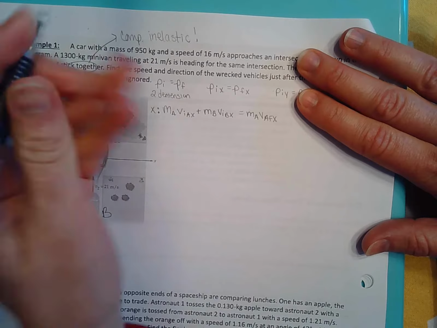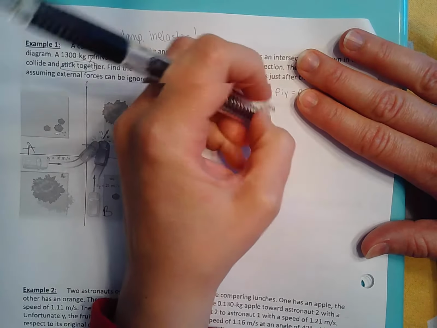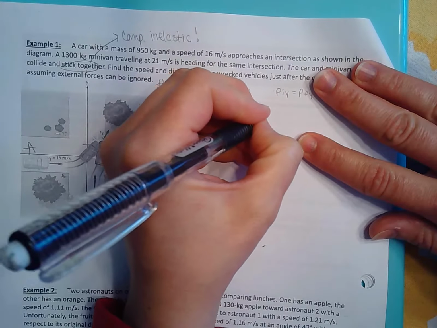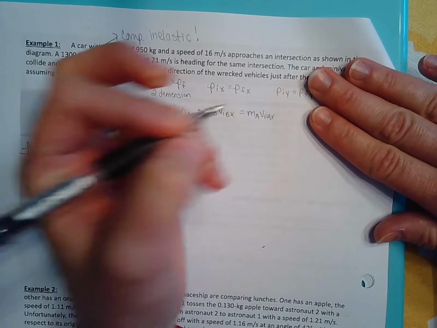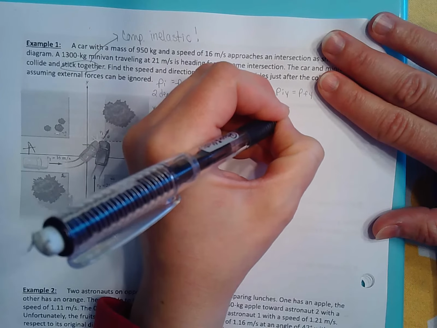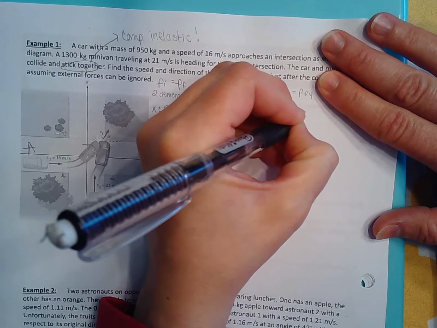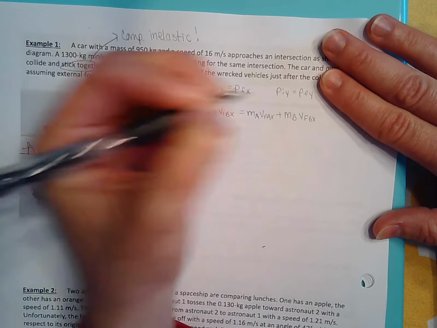A lot of stuff, huh? Well, I like to switch that F and the A. Who knows what's really supposed to happen, but like that. Look at that, v Ax. Plus the mass of B times the final velocity of B in the x direction.